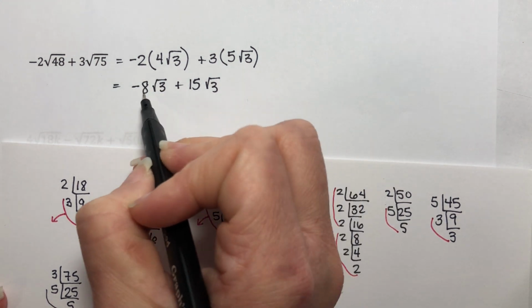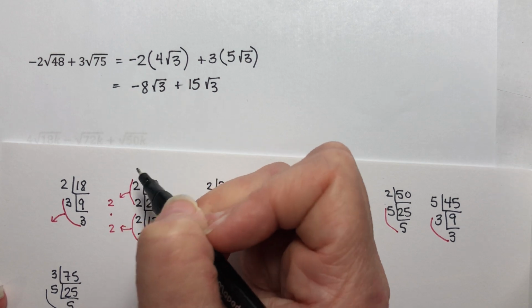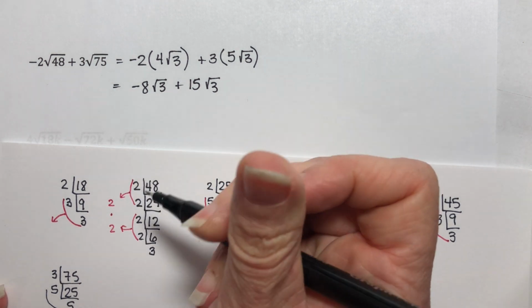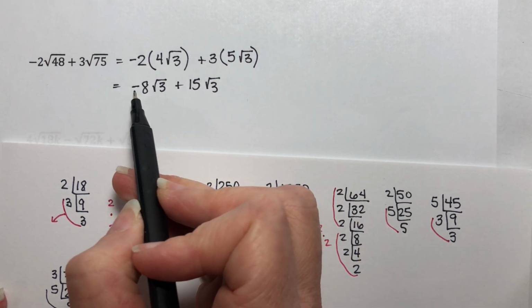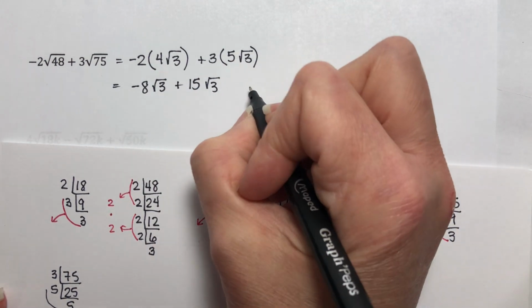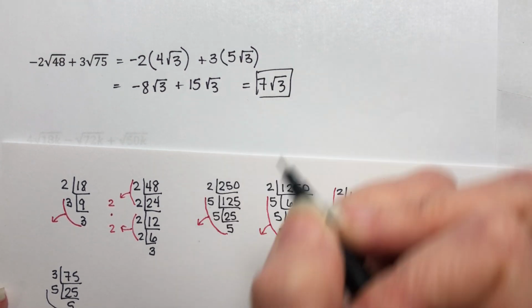Now, negative 8, now I do have the same radical, and this isn't going to happen every time, but it does happen a lot in this section because that's the type of problem they want you to practice. But I do have the same radical here, so I can combine negative 8 and 15 to get 7 times the square root of 3. And this is your answer.